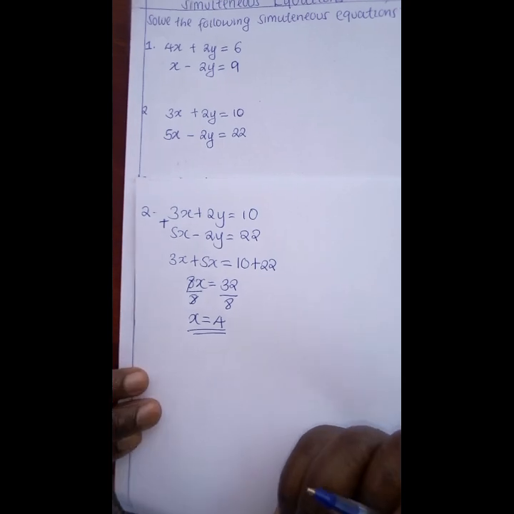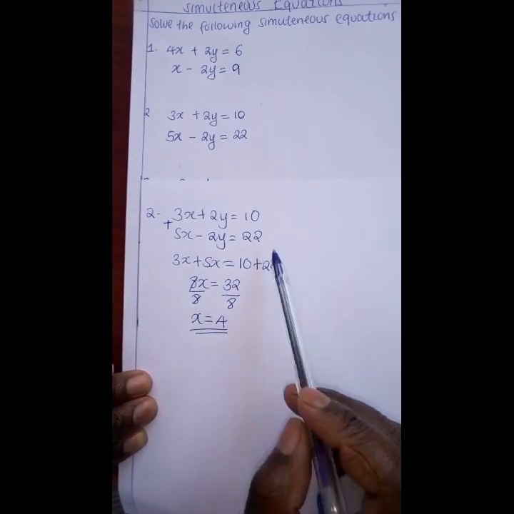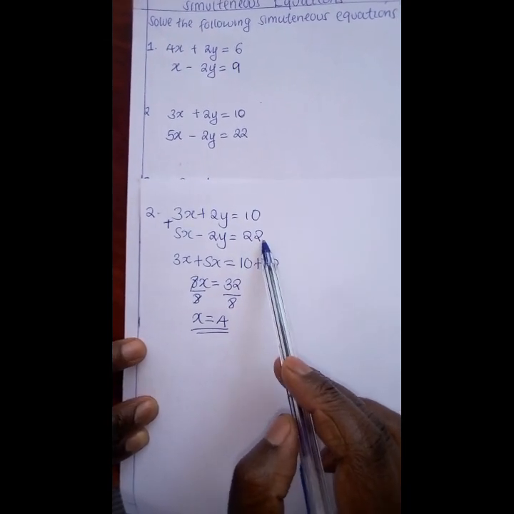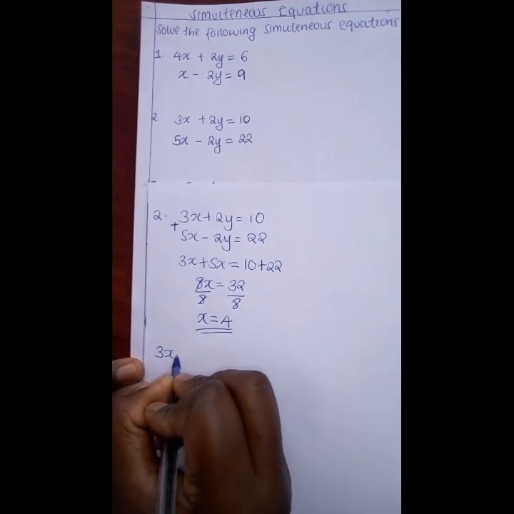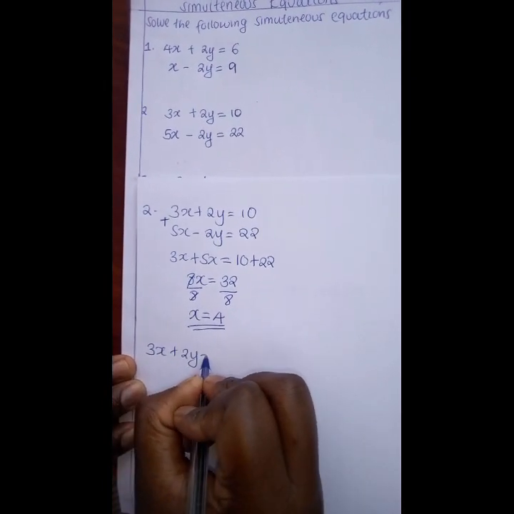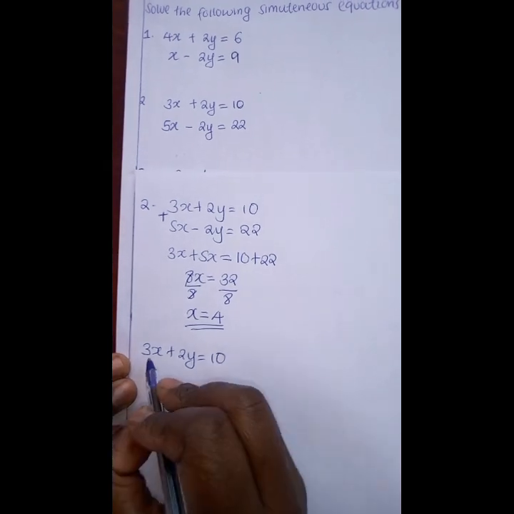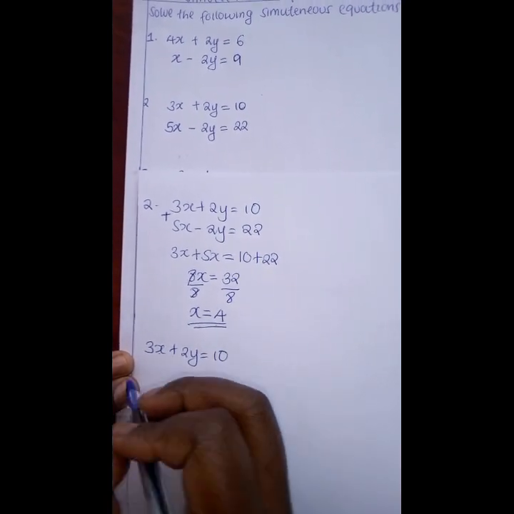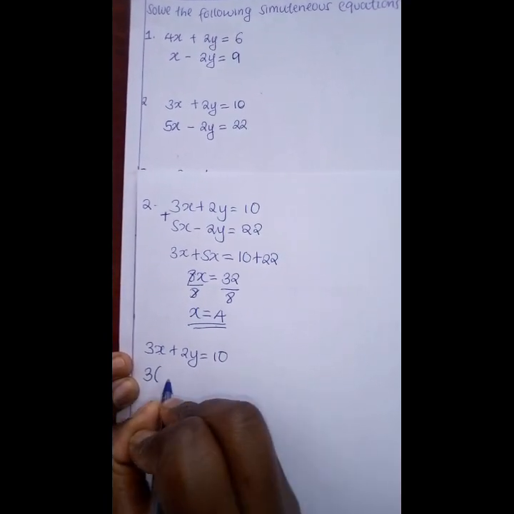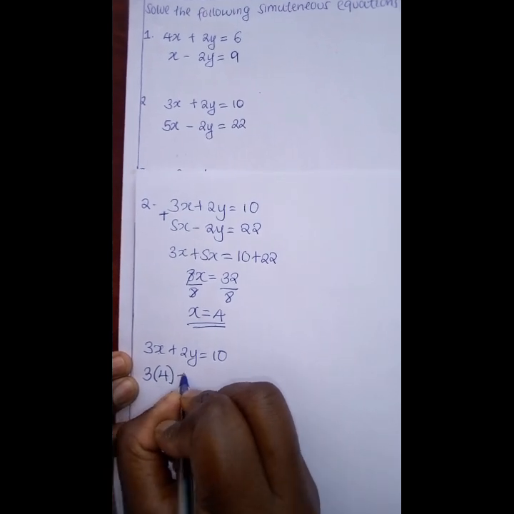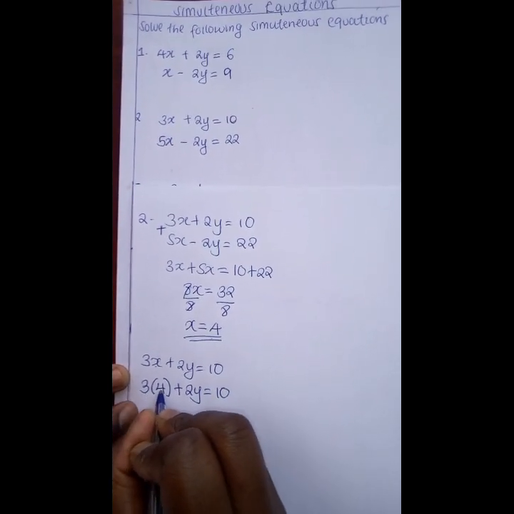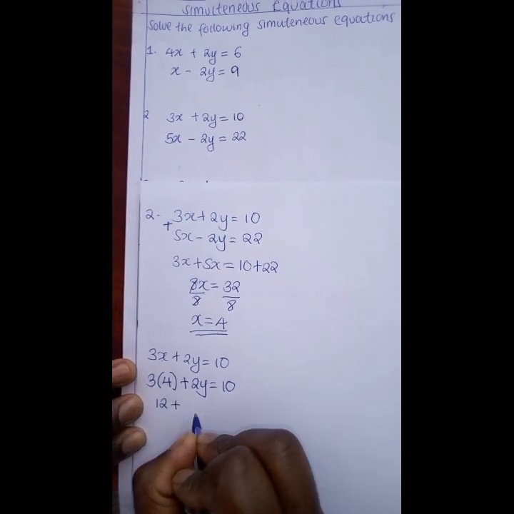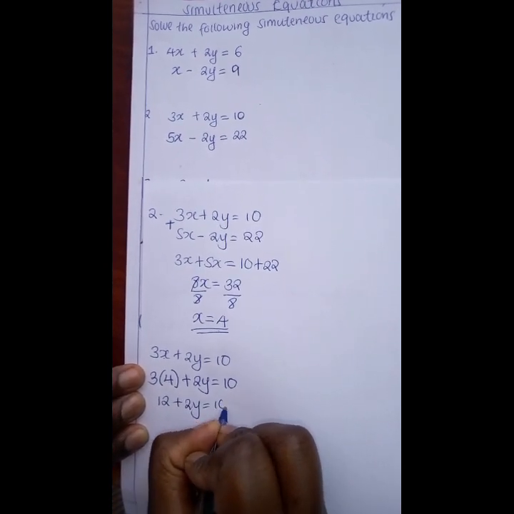So when you find one variable, you go back to any of your equations, either equation 1 or 2. Let me pick equation 1 this time. So equation 1 is 3x plus 2y is equal to 10. Where there's x, you substitute the value found. So 3 times (4), remember to always put your value in brackets when you're substituting, plus 2y equals 10. Okay, 3 by 4, that will give you a 12 plus 2y equals 10.